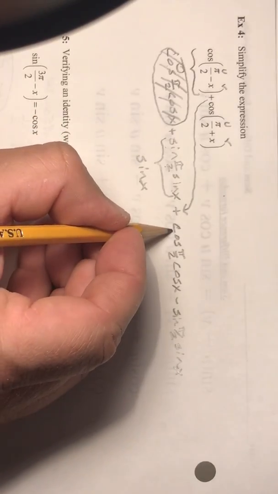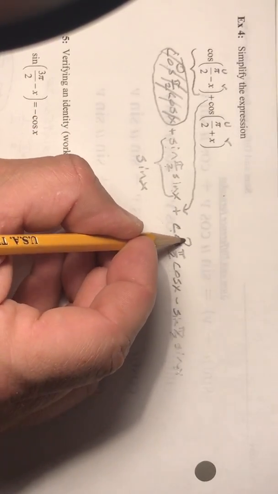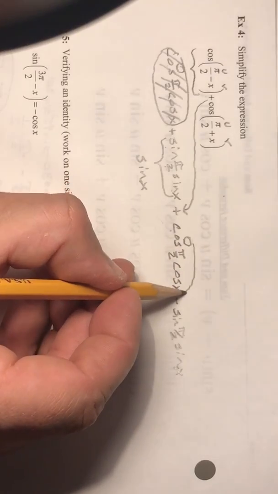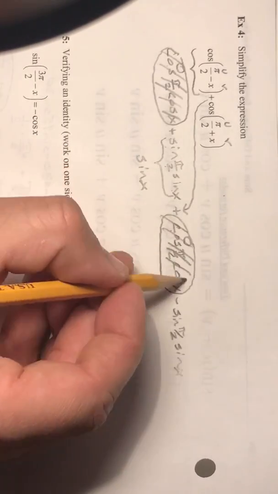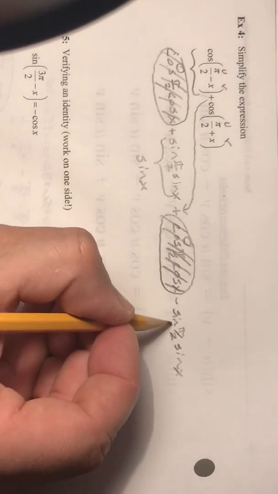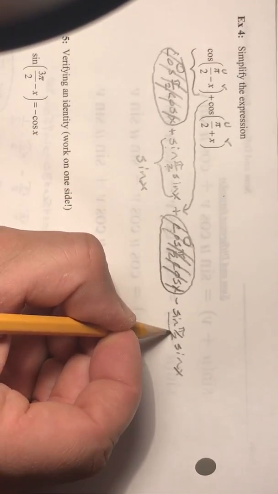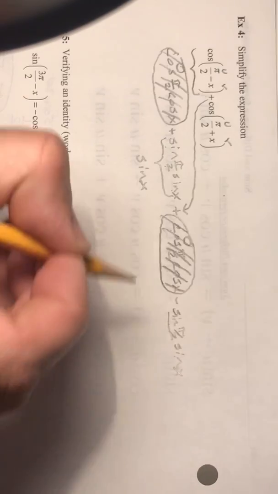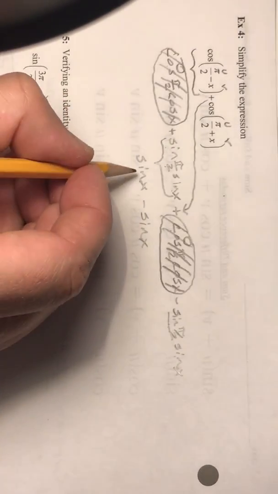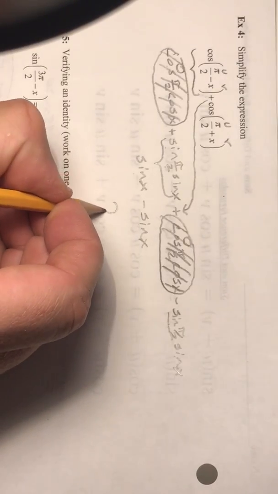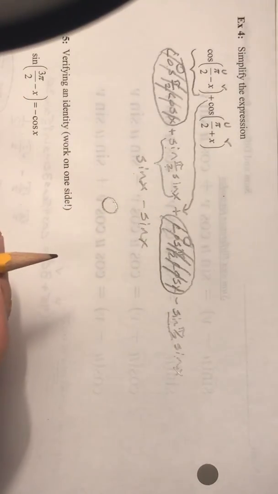Let's see, this piece here has cosine of pi halves. Again, same trick. That's a 0. 0 times who cares is 0. Gone. All right, and same thing. That piece right there is a 1. So 1 times that is still negative sine x. And we have a subtraction. Therefore, we have a 0 for our final answer. And that's all there is to that simplification. All right.